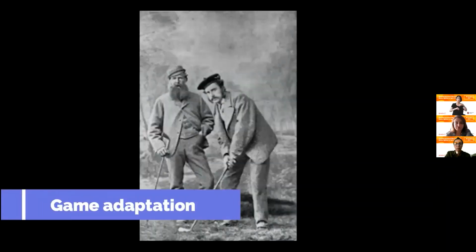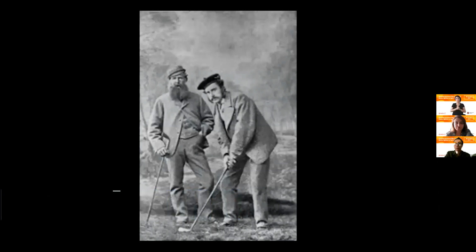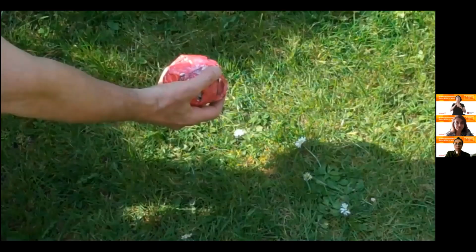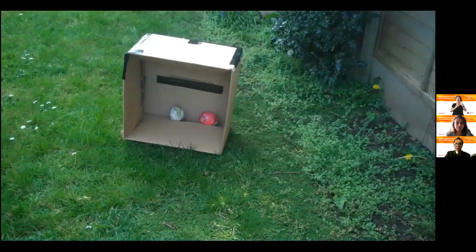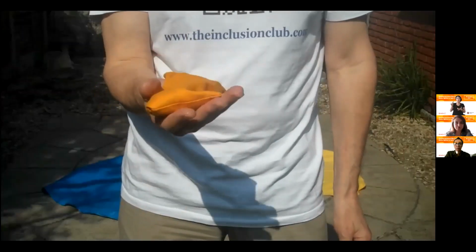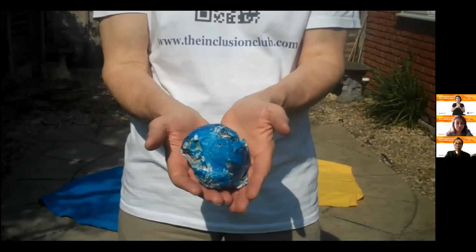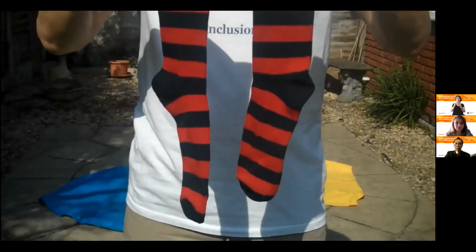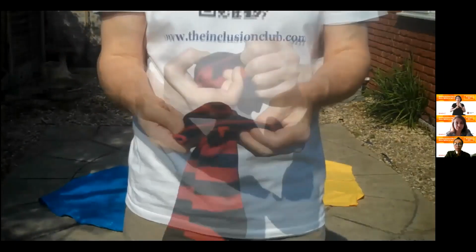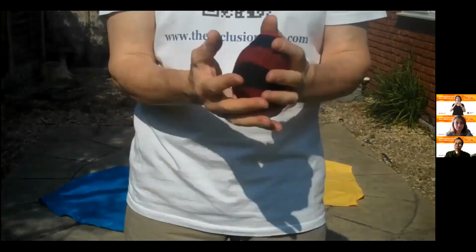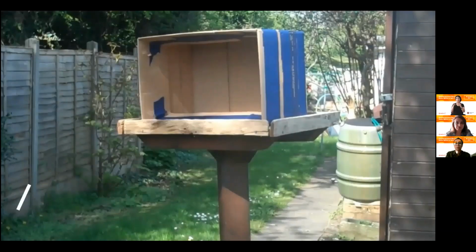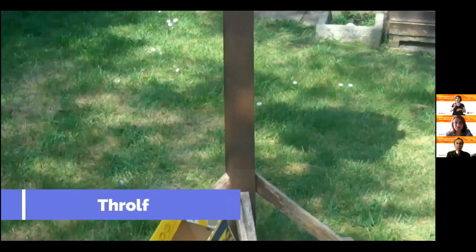Golf, of course, is a popular game all around the world and invented in Scotland. But you can play a game based on golf using very simple equipment: paper balls, bean bags, or even a pair of socks rolled up into a ball. As this game is a combination of throwing and golf, I call it throlf.